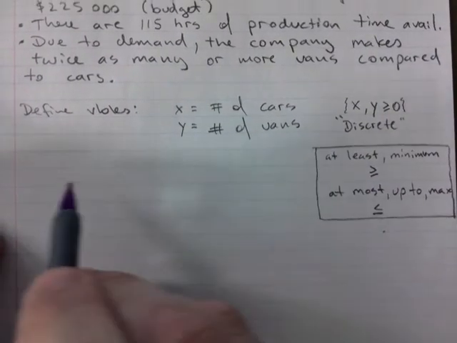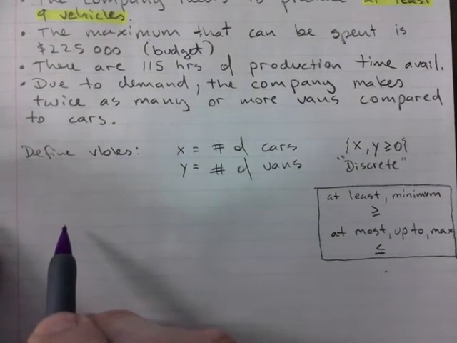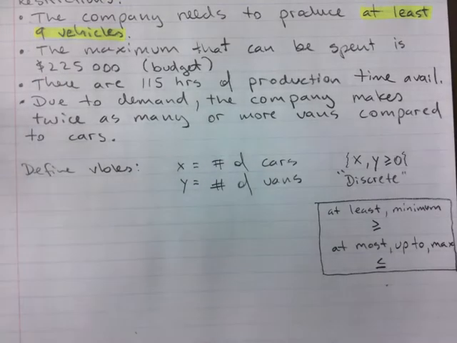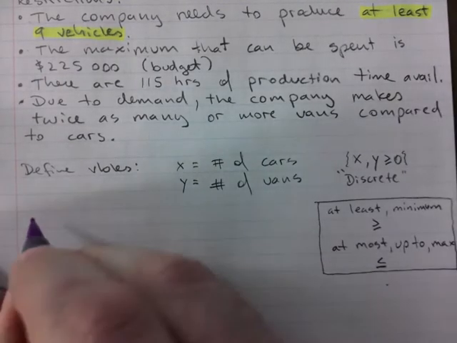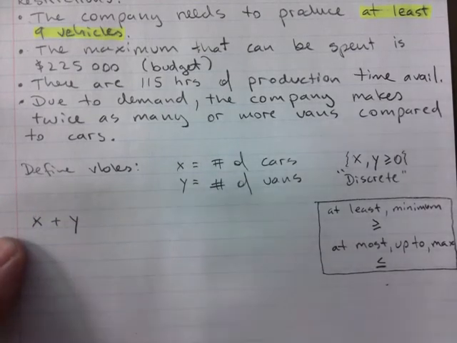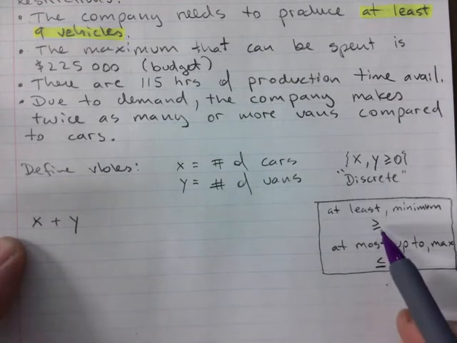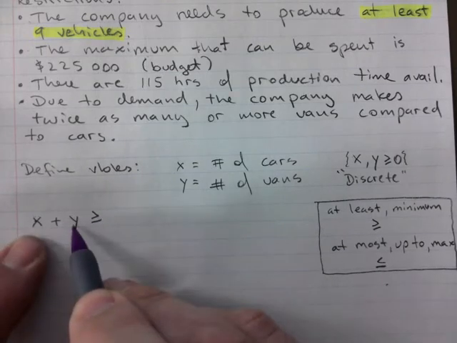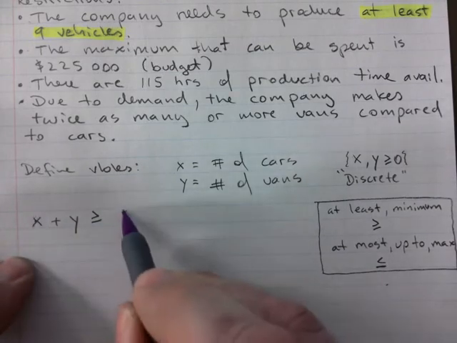Let's go back here now to the first inequality. The company needs to produce at least 9 vehicles. So 9 vehicles, we're talking both combined, right? So we will write the number of cars and the number of vans has to be at least 9. So you go over here, at least, that means that the combination of cars and vans has to be greater than or equal to 9.